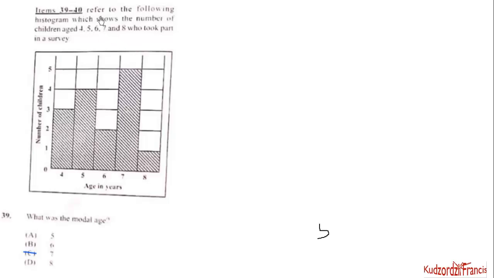Item 39 refers to the following histogram, which shows the number of children aged 4, 5, 6, 7, and 8 who took part in a survey. What was the modal age? The modal age corresponds to the bar with the highest height, which is this bar, age 7.